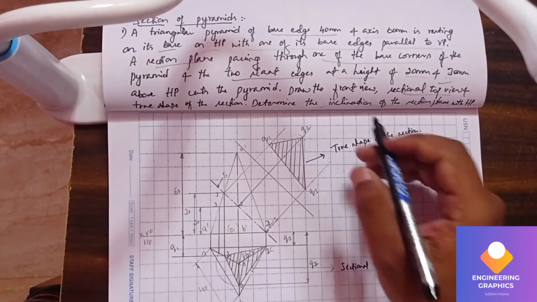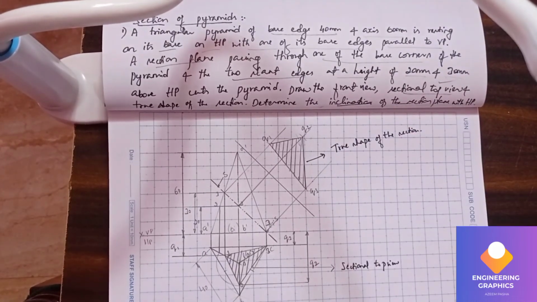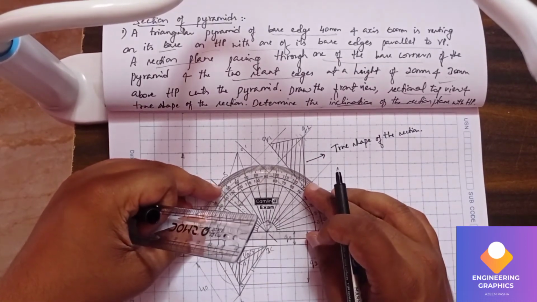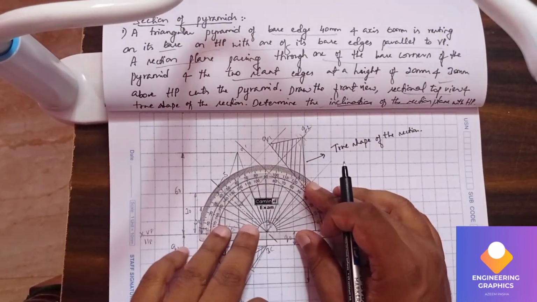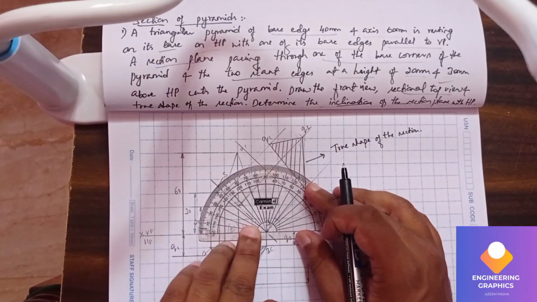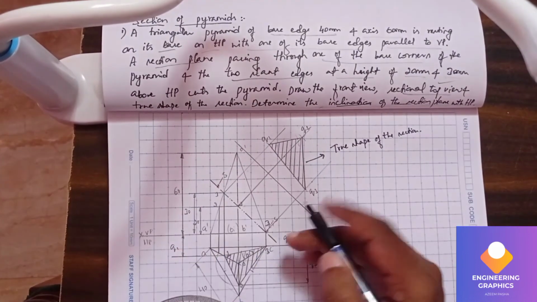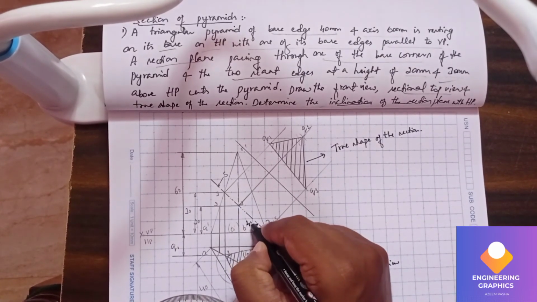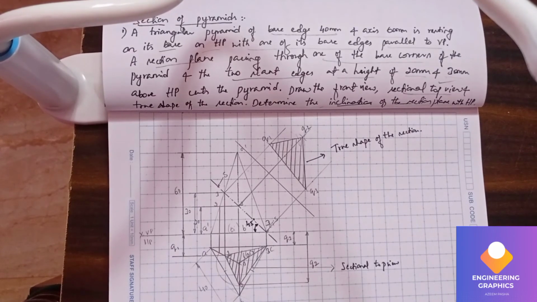Then finally we have to find out the inclination here. So the angle of inclination here, I think it is 45 degrees. So this is what we have done with the problem.